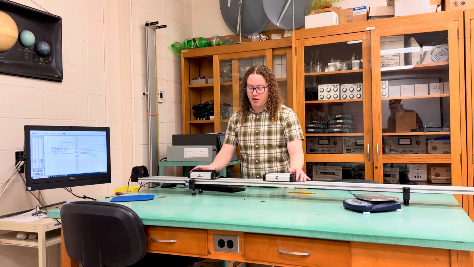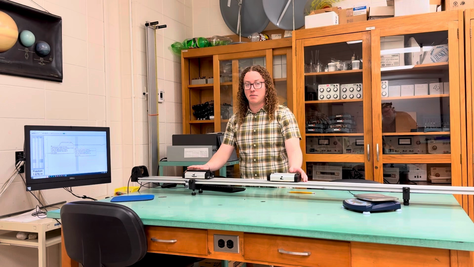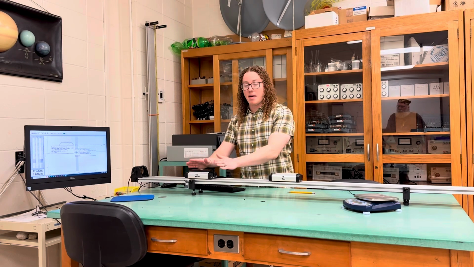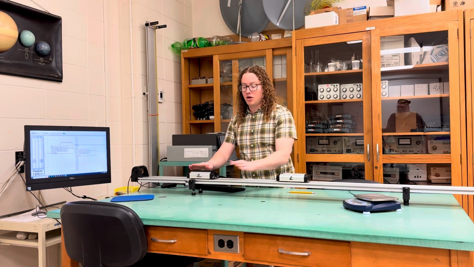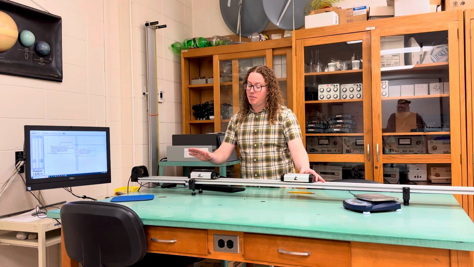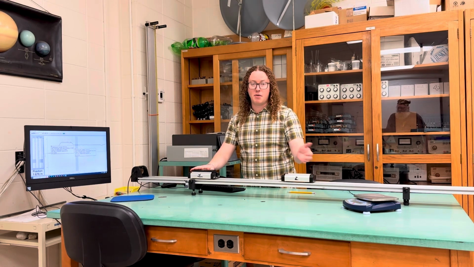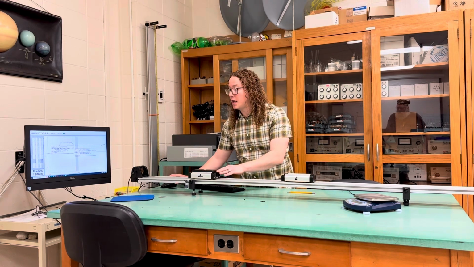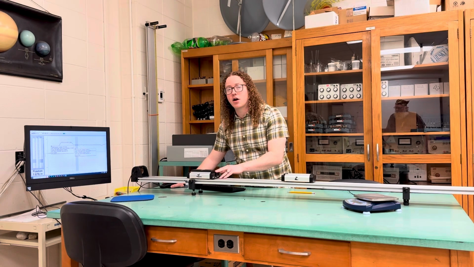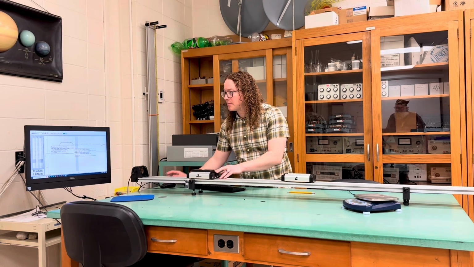Again, the 6th trial is the same as the 5th trial. Mass 1 is cart 1 plus bar 1 plus bar 2. And mass 2 is still simply cart 2. Let's get our last set of data.